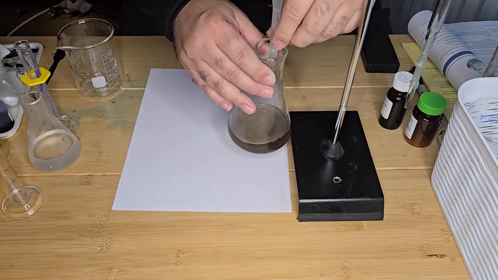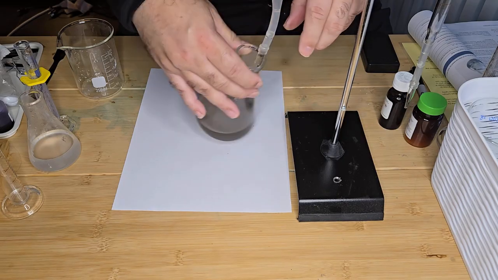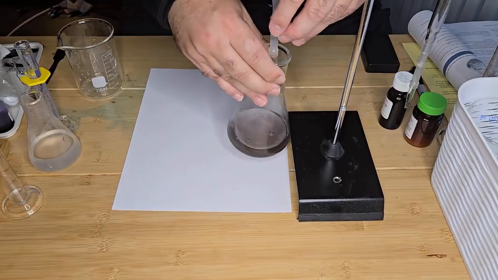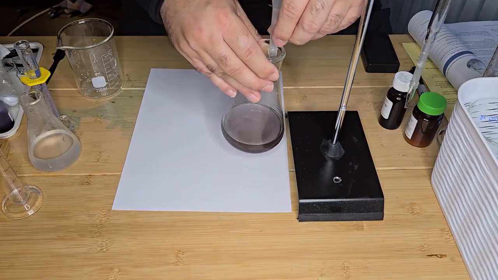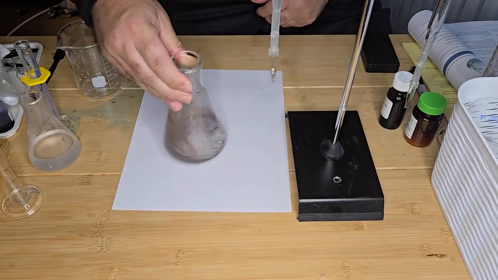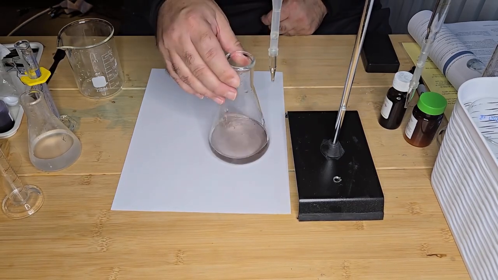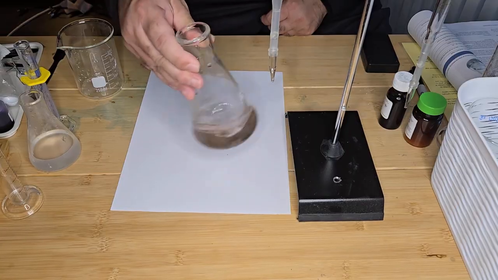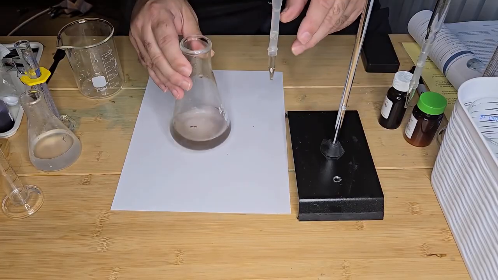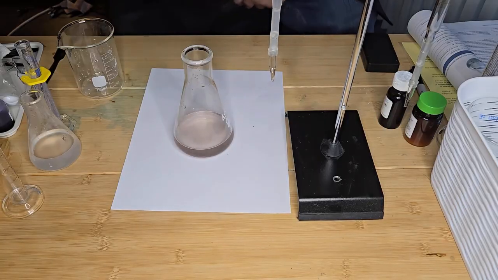Just add one more. And it's gone. Just add one more just to make sure. Okay, and now it's gone colorless. I have reached my endpoint. I'm just going to add a little bit more, and then read how much I've added.